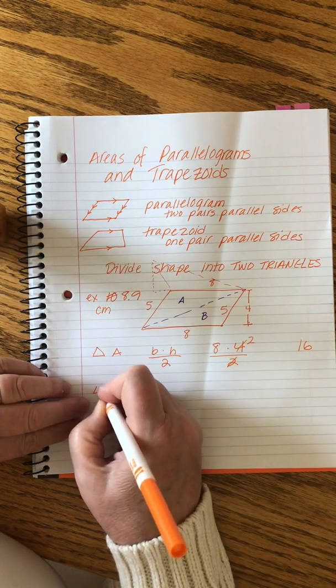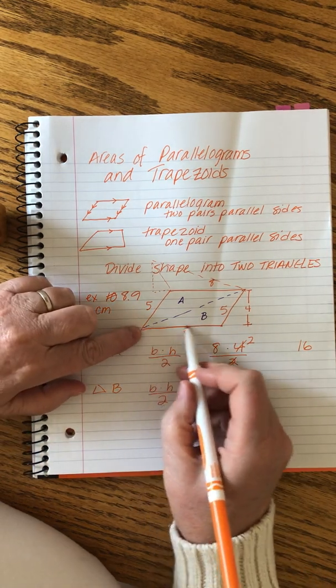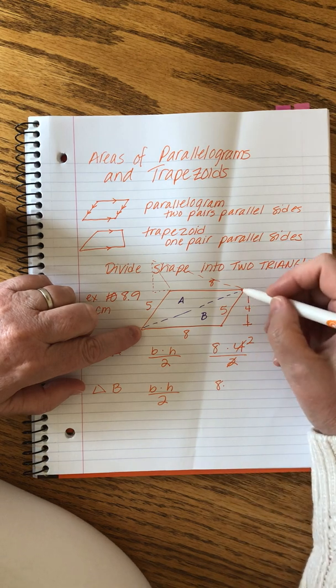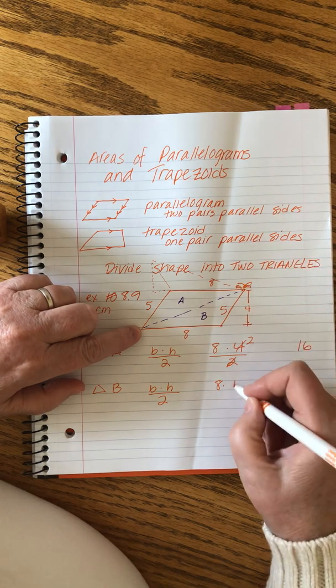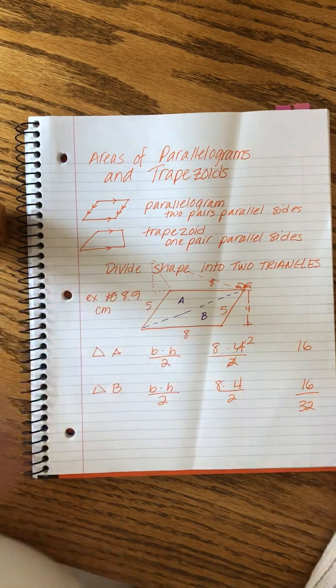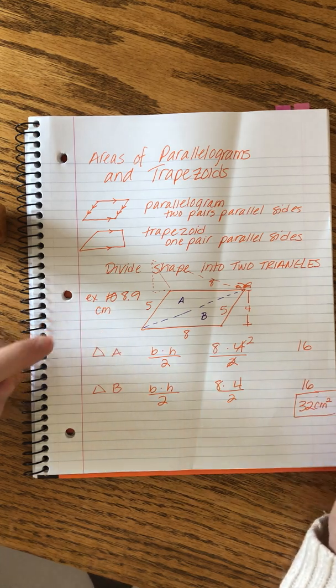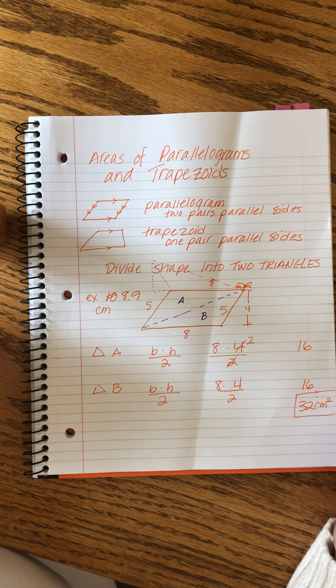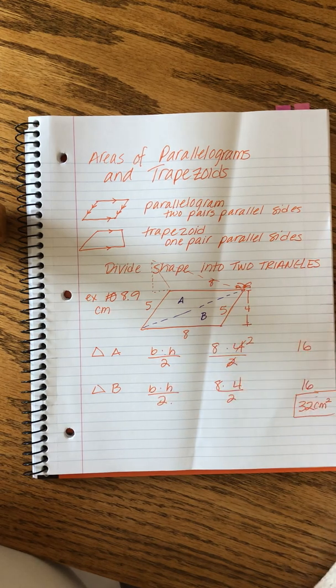It's easier to see when we look at triangle B, which we'll use the same formula. Here we can see it a little more clearly. The base is 8, and the height is not 5. The spider's sitting here. The height is 4. And we know that's 16 again, so the total is 32 centimeters squared. Okay, so we don't need a new formula to find the area of a parallelogram. All we need to do is just divide it into two triangles and then use our old familiar formulas.